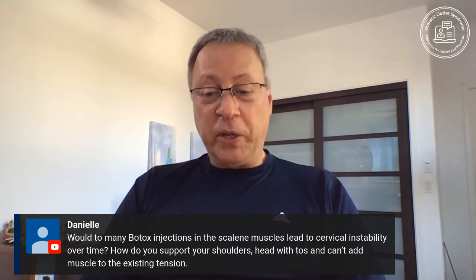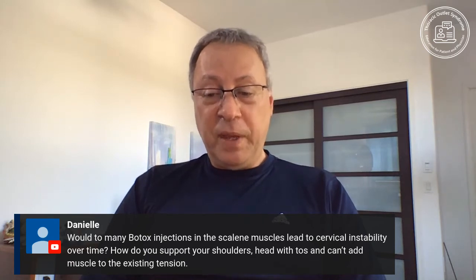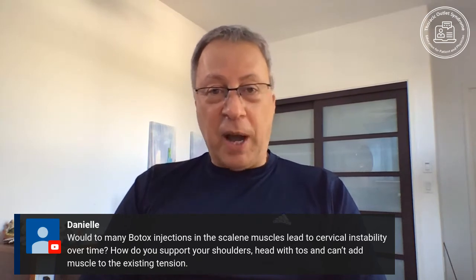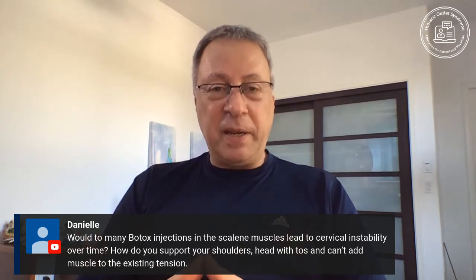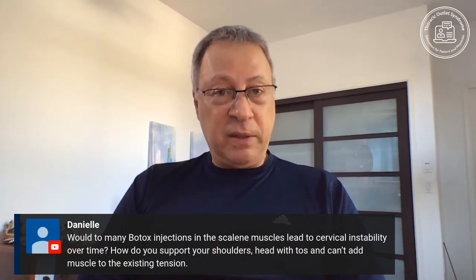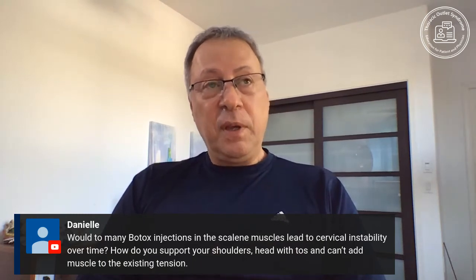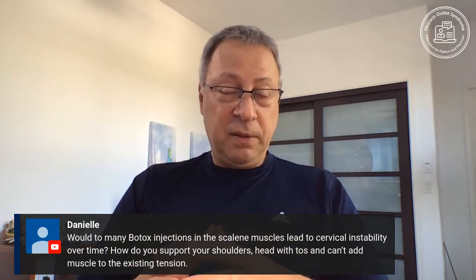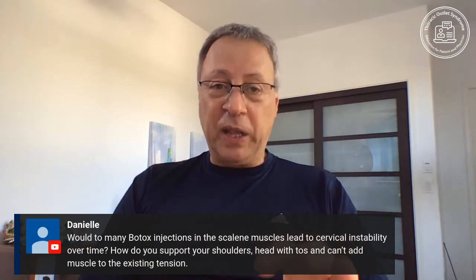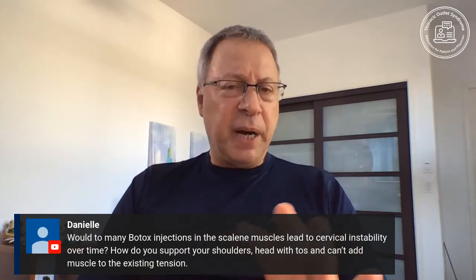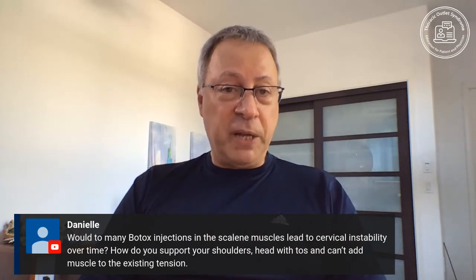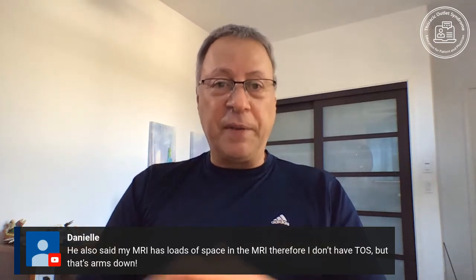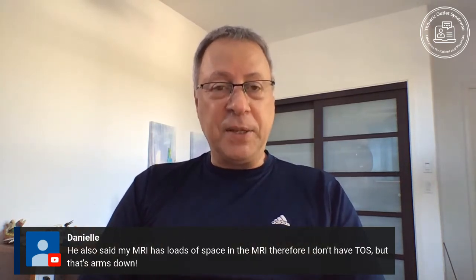My MRI has, quote unquote, loads of space, end quote. The physician says I don't have TOS. I'm not looking at your MRI, so I can't offer my professional opinion. Hopefully they did it with your arms down and your arms over your head. If your arms are over your head and the clavicle and the rib don't come too close together, then that space, the costoclavicular interval, is likely okay. But there are other causes of TOS, like abnormal muscles and abnormal nerves that take unusual courses. So there are plenty of other things we look for besides that space.